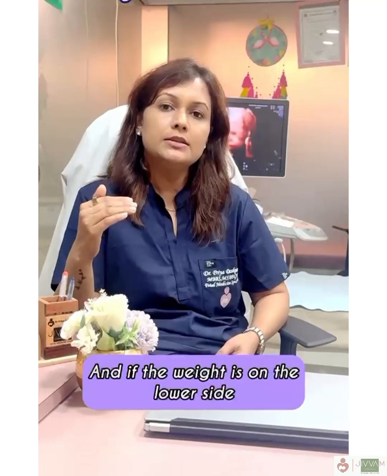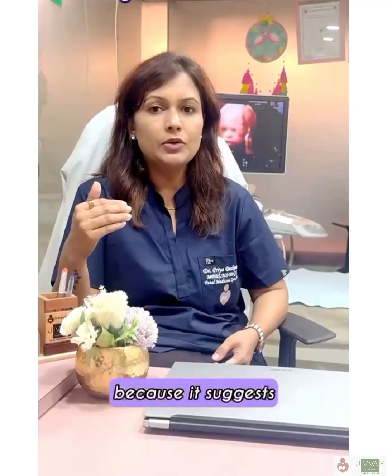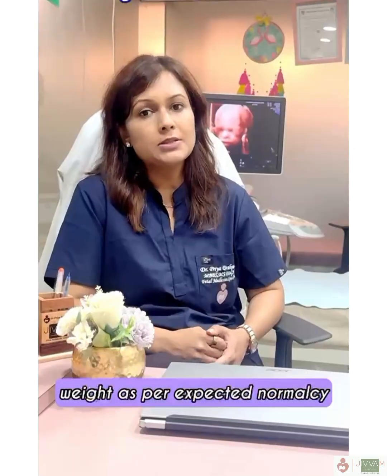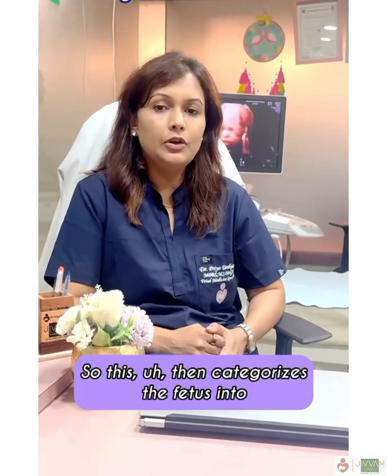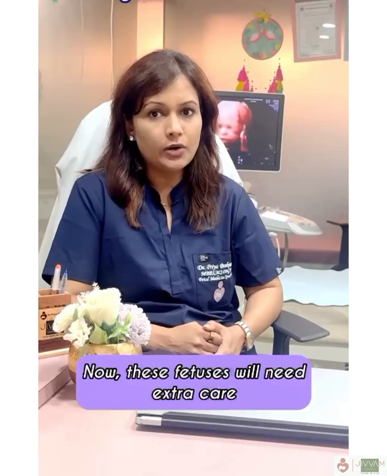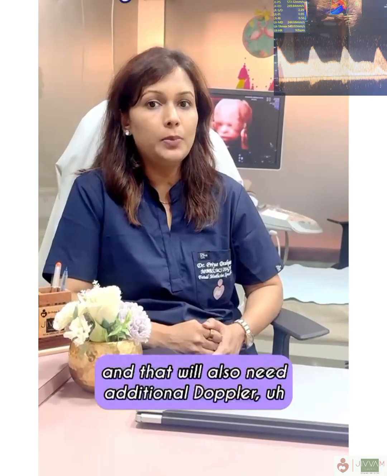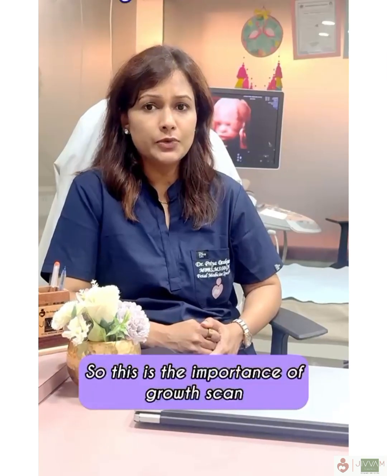And if the weight is on the lower side, like 5th centile, 10th centile, then that is alarming because it suggests that there is a growth problem. That is, the fetus is not putting on weight as per expected normalcy. This then categorizes the fetus as fetal growth restriction. Now, these fetuses will need extra care, extra monitoring by ultrasound, maybe weekly or 2 weekly, and that will also need additional Doppler evaluation and monitoring. So this is the importance of a growth scan.